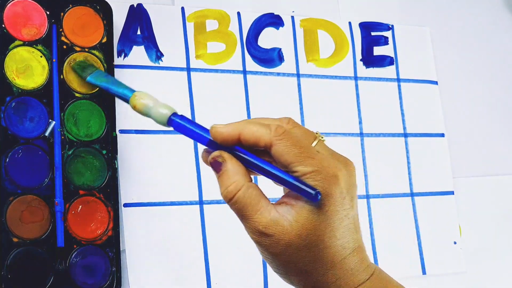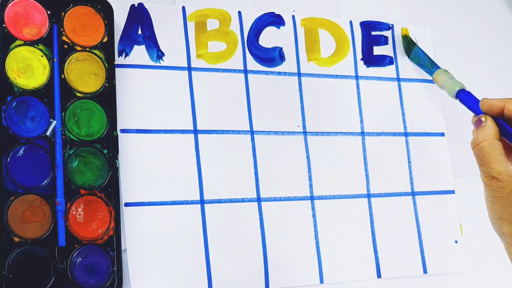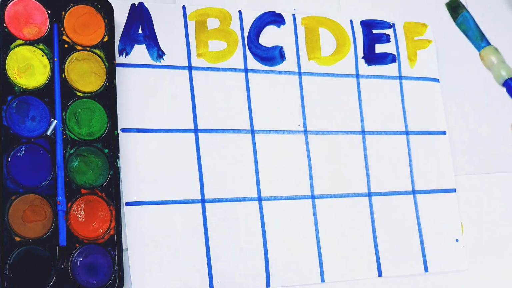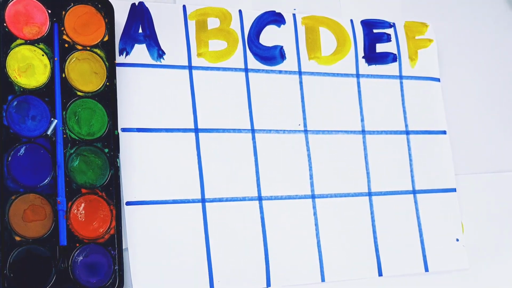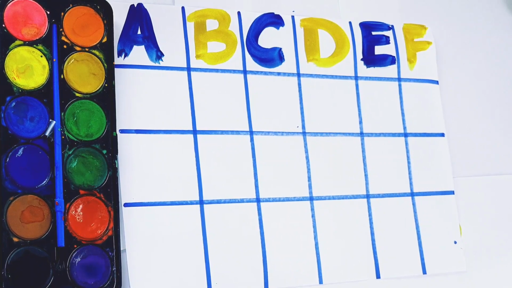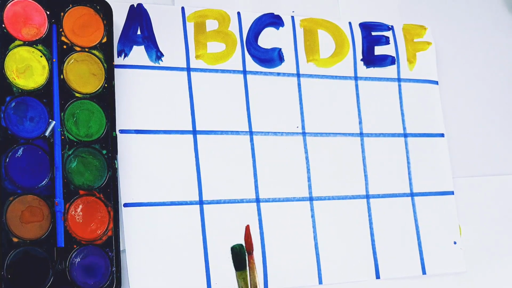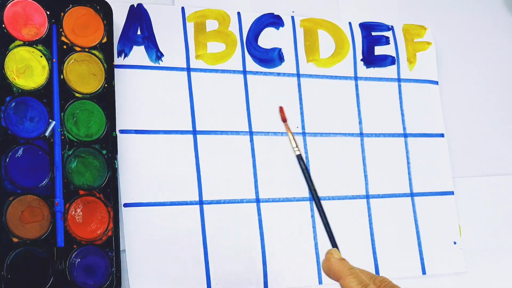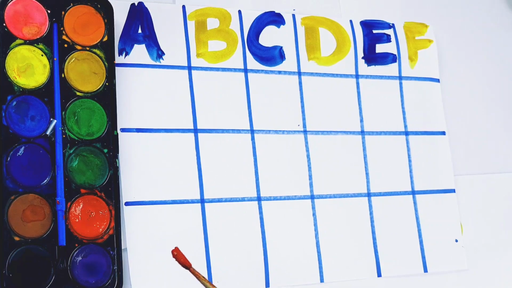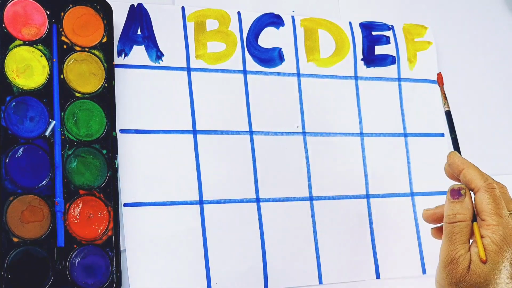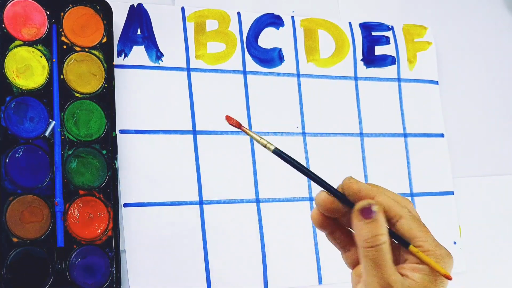E for elephant. F for fish. So kids, now we write down lowercase ABCD. So kids, just now we write down uppercase ABCD. Now we write down lowercase ABCD.